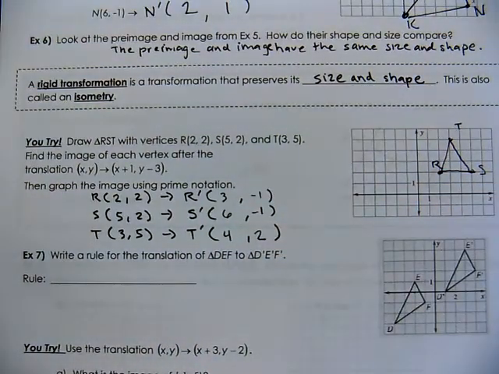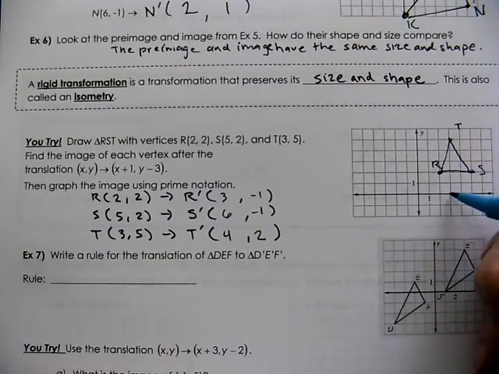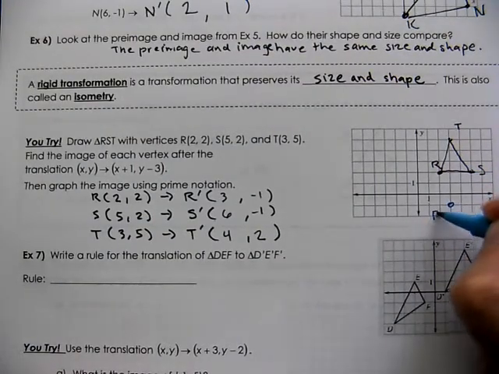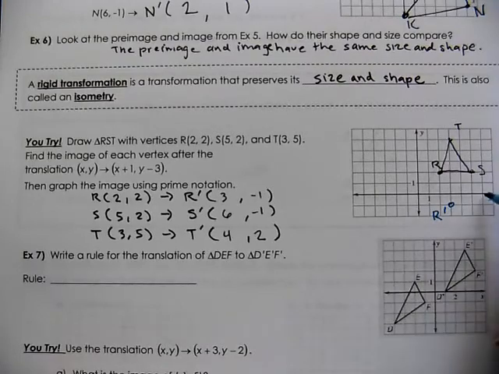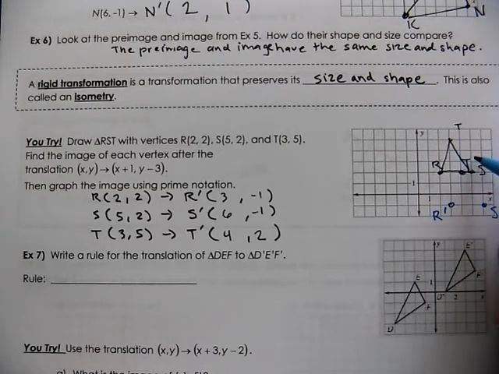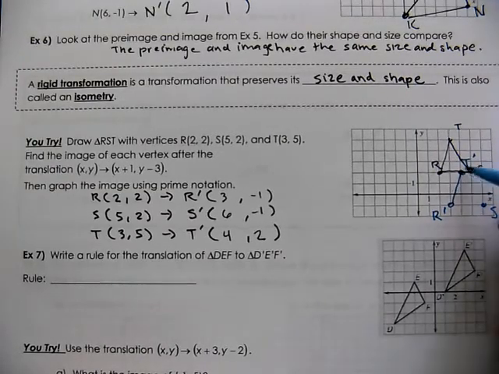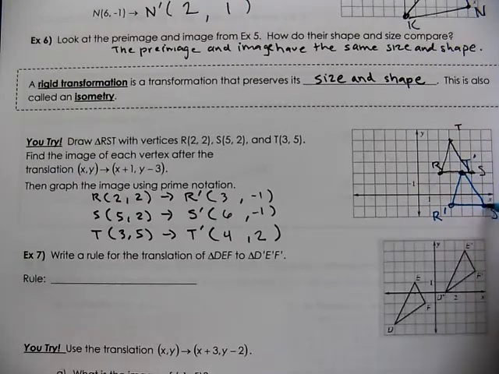That's what we'll plot. So we have R prime located at 3, negative 1, S prime at 6, negative 1, and T at 4, 2. Excuse me, that's T prime. And there we go.